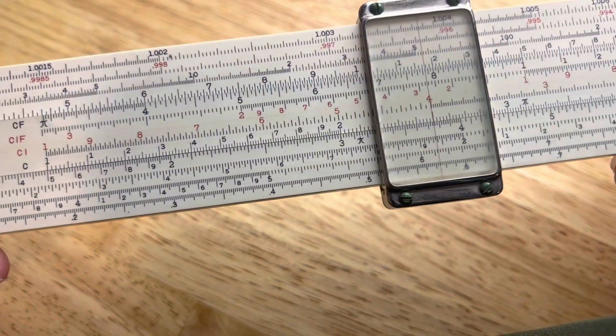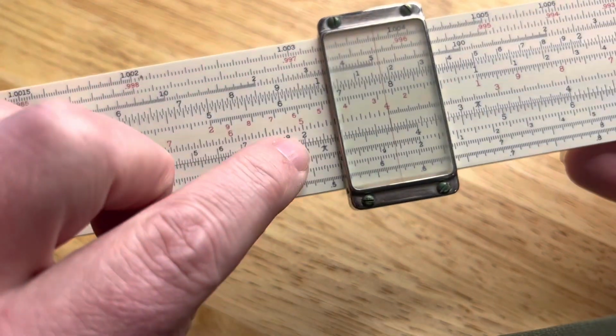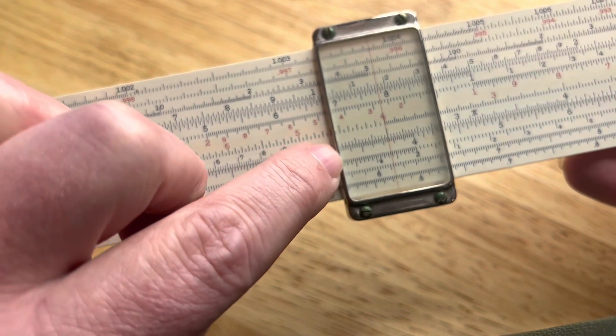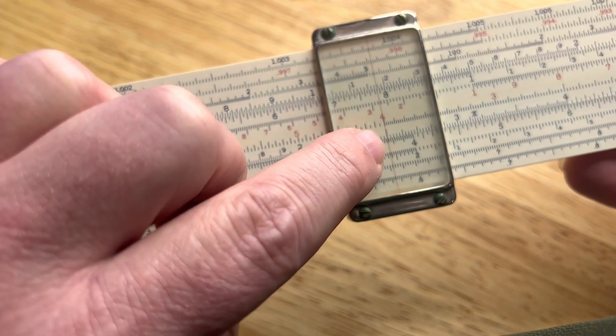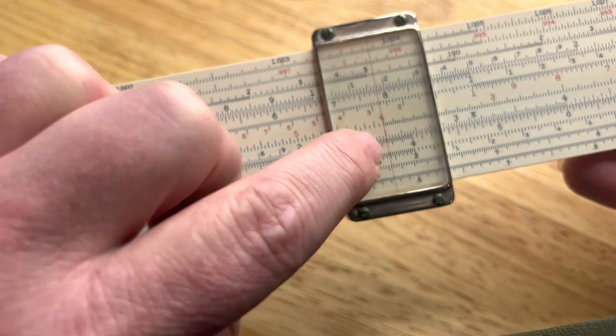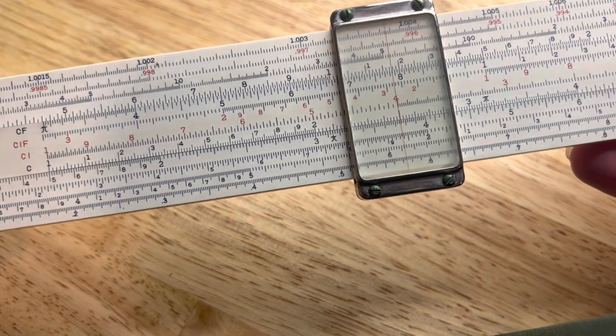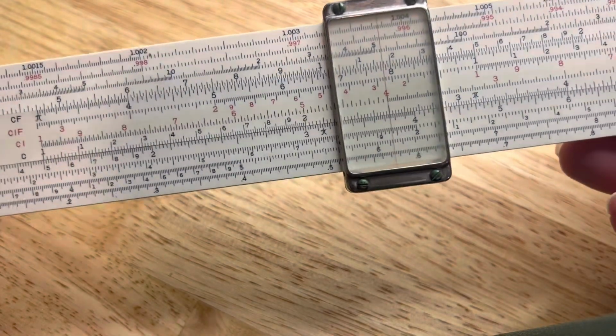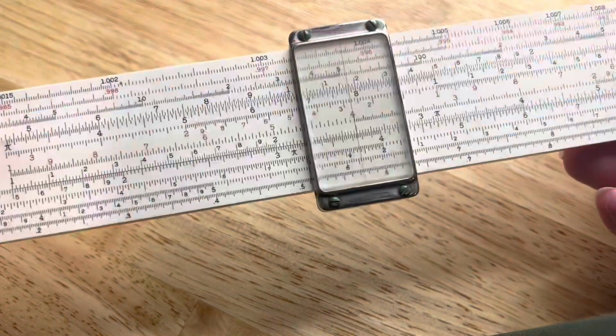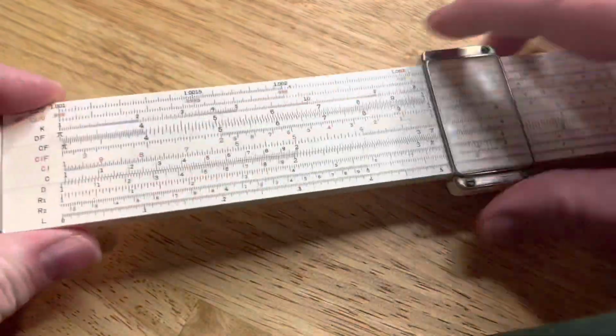It's somewhere between 3 and 4. You have to count, so it's 3.1, 2, 3, 4, 5, 6, 7. It splits those directly in half, so your answer is 3.75. 2.5 times 1.5 is 3.75. That's it.